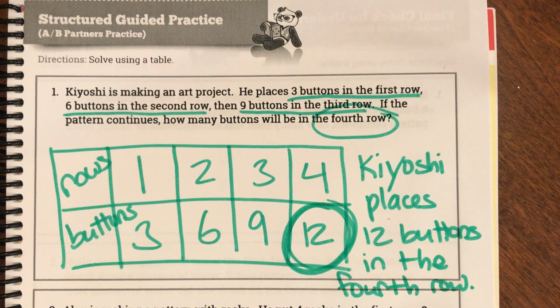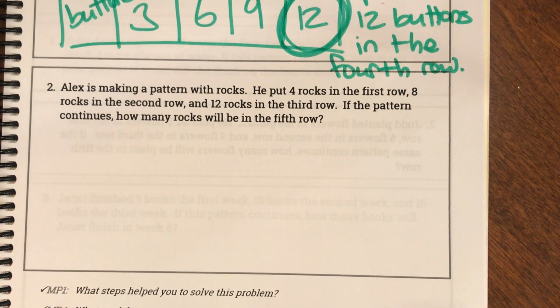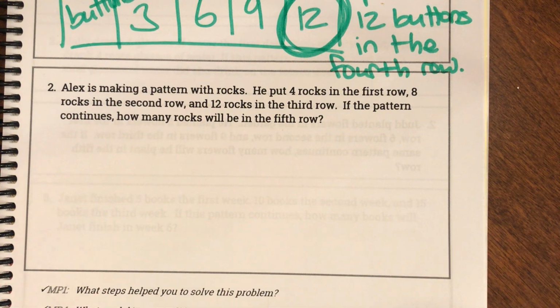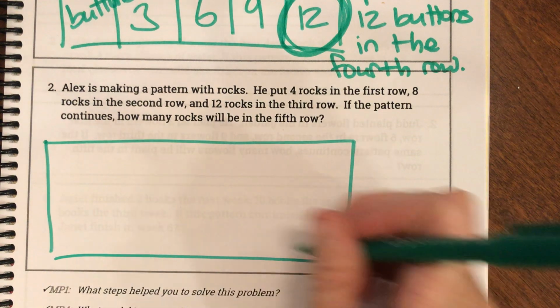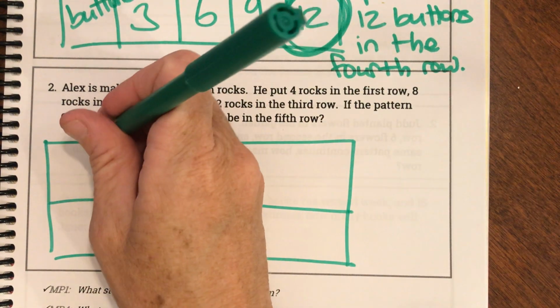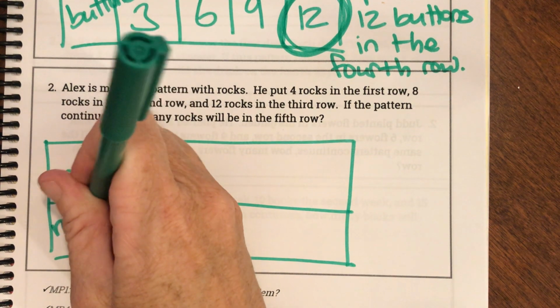Okay, let's look at our next one. It says, Alex is making a pattern with rocks. He puts 4 rocks in the first row, 8 rocks in the second row, 12 rocks in the third row. If the pattern continues, how many rocks will be in the 5th row? So what are we comparing this time? It sounds like rows with rocks.